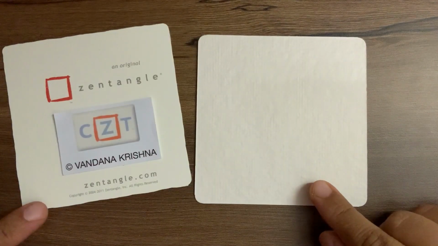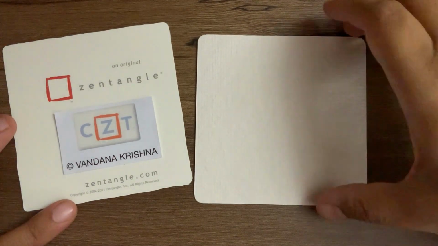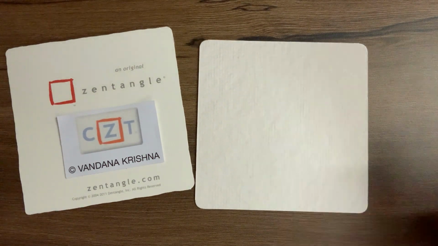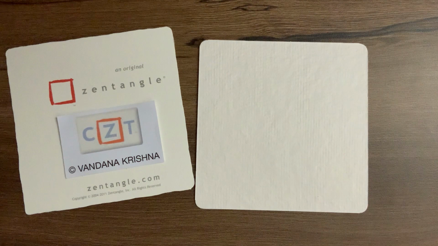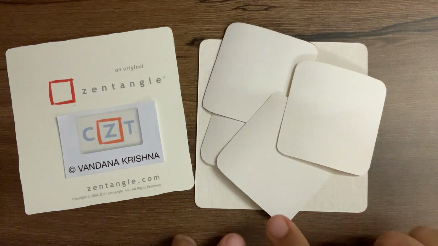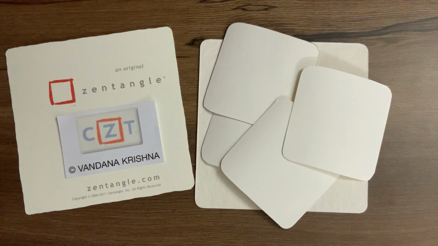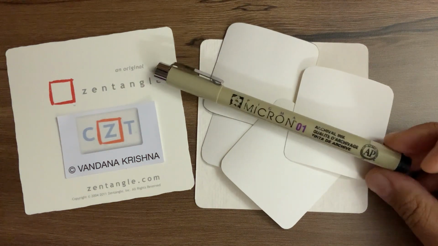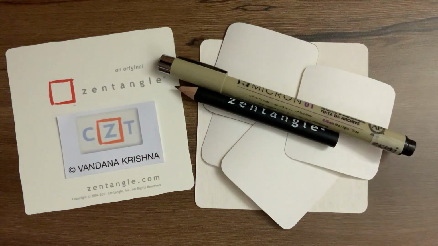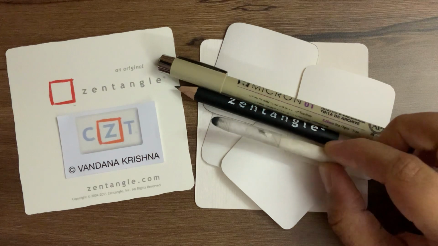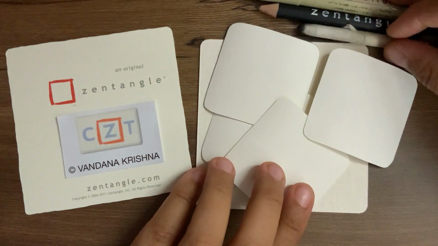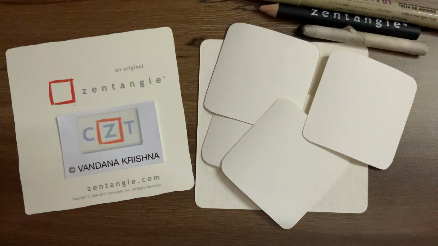So the supplies needed for today's class are a square white Zentangle tile of 3.5 inches, a couple of these small square tiles which are 2 inches, a fine liner pen with black ink, a pencil, any graphite pencil would do, and a blending tool. So gather your supplies and let us begin today's tutorial.